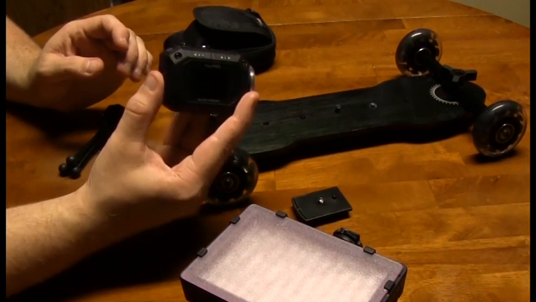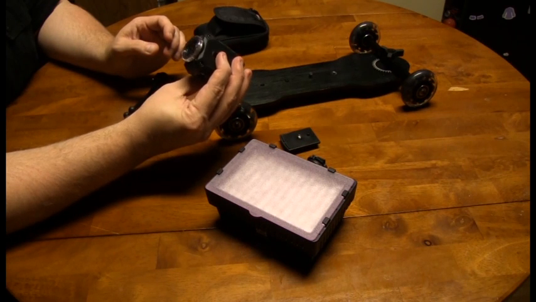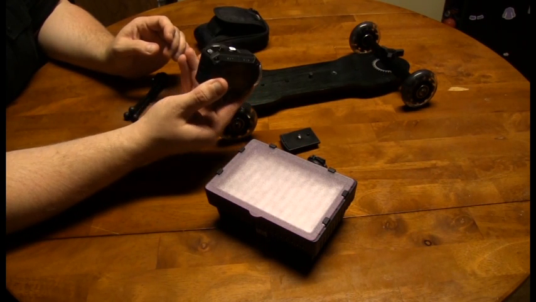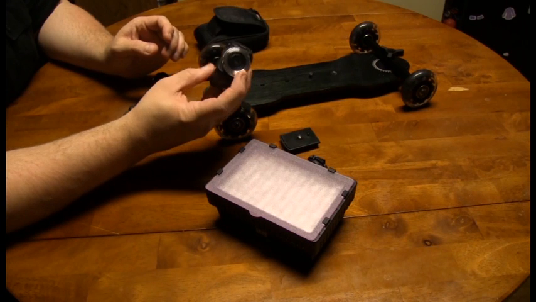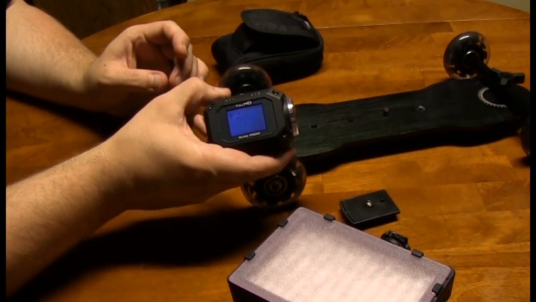I managed to find right here a little JVC Addiction. This is the first model, and these can be had pretty cheap now, I believe under $150. And I have compared the footage with the GoPro Hero Black, and as long as the lighting is decent, the footage is quite similar. It's not exactly the same, but for most folks I think it'll definitely do the job. So let's go ahead and power it on. Just hold the button for a second.